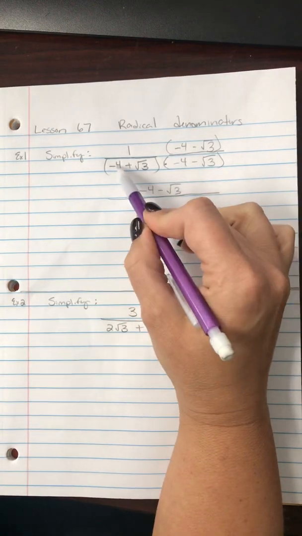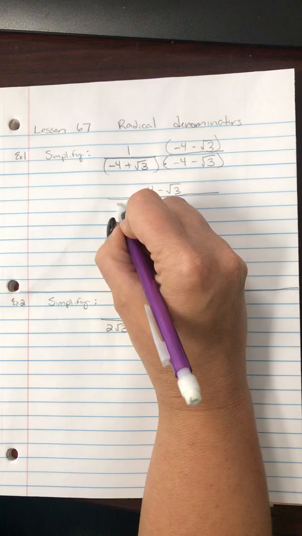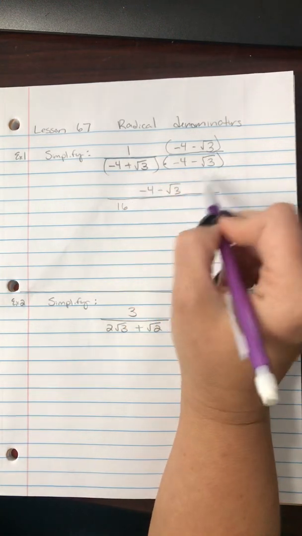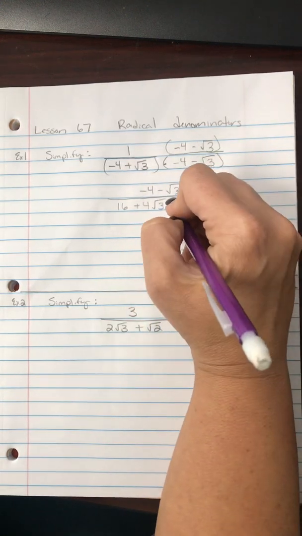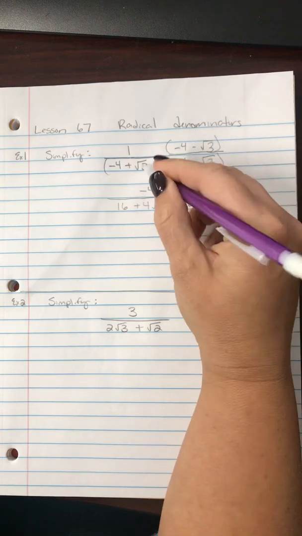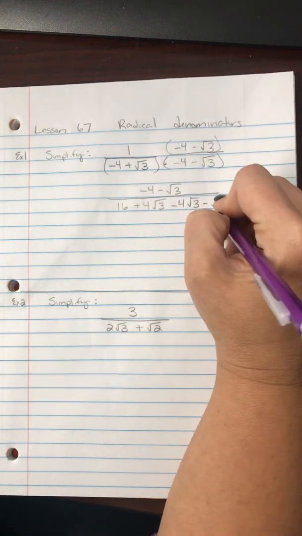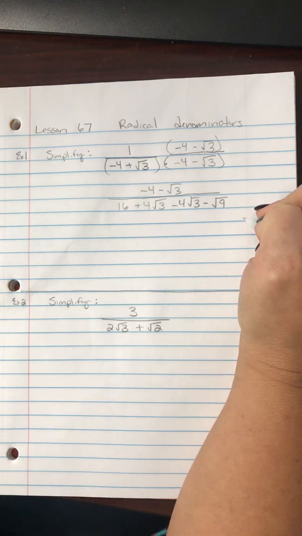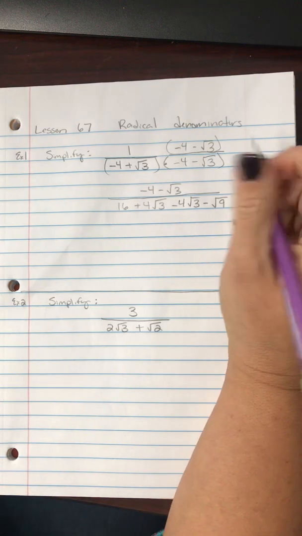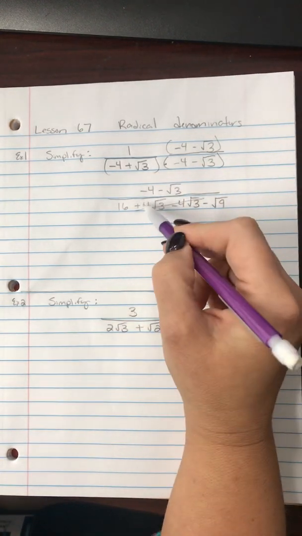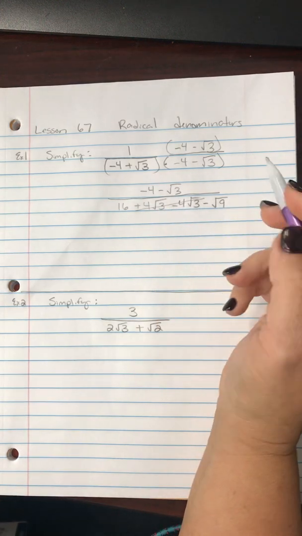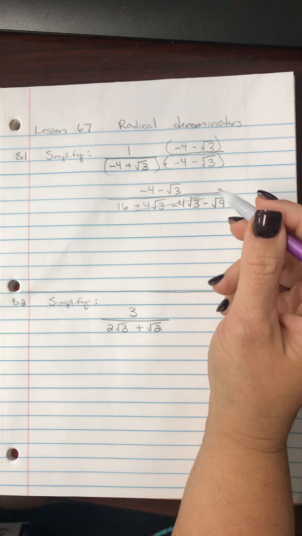And then on the bottom, we multiply our first, like we do in FOIL, positive 16, our outer, which is going to give us a +4 radical 3, our inner, which is -4 radical 3, and then the last, we have got a 9. What we want to see here is those two middle terms being the same thing with different signs, because we want them to cancel out. That's the whole point of multiplying by the conjugate. So +4 radical 3 and -4 radical 3 added together is 0, it cancels out, and that's what we want.